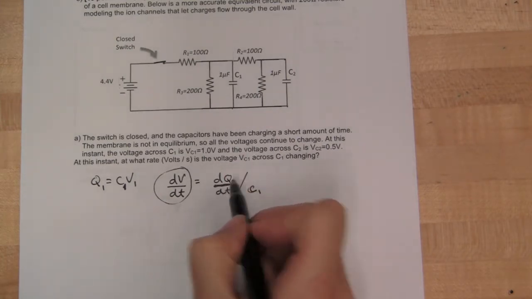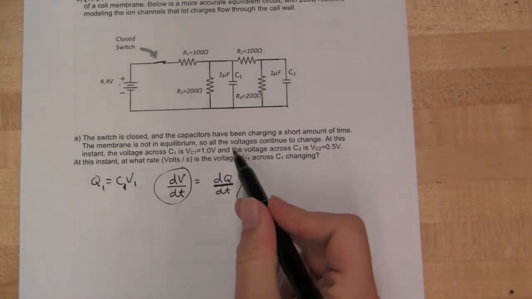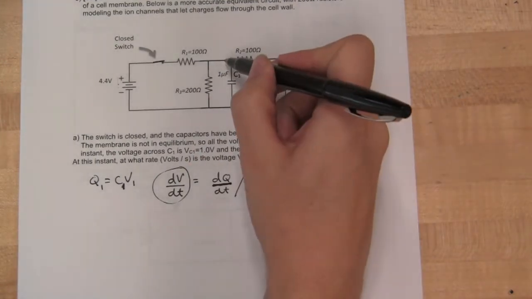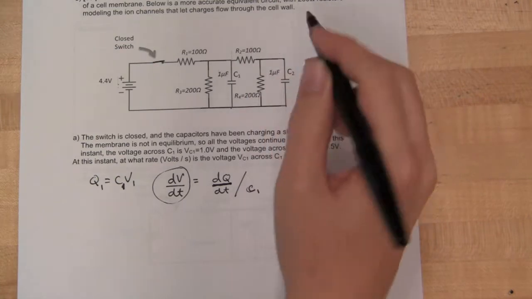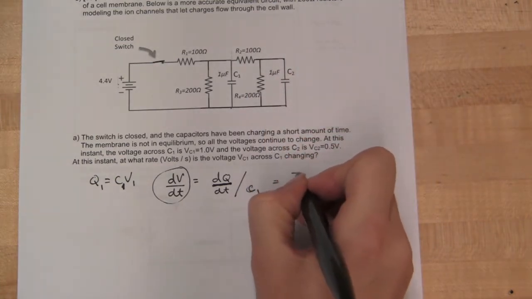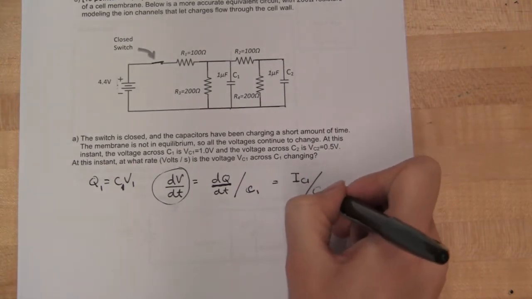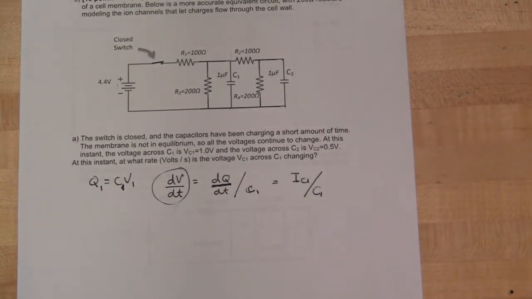So the dQ/dt is just how fast charge is coming onto that capacitor, which is just the current going into this branch of the circuit. So we want to know the current going onto C1 divided by the capacitance C1, and that'll be our answer.